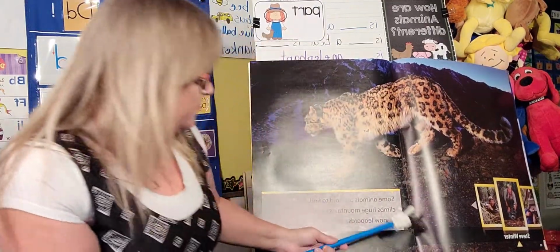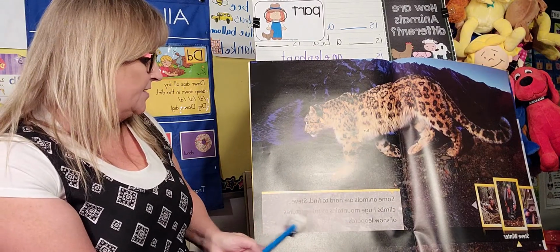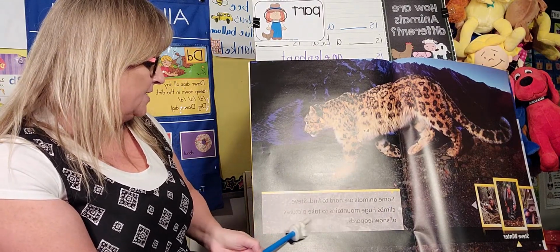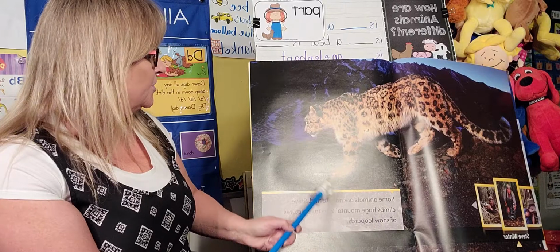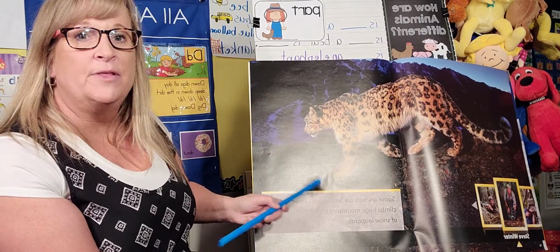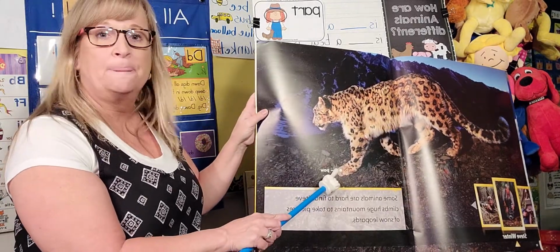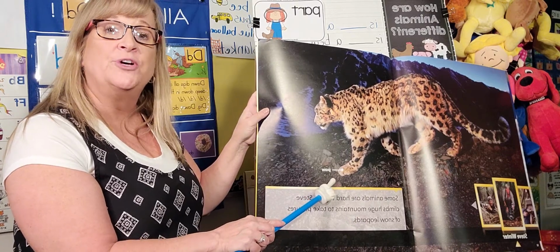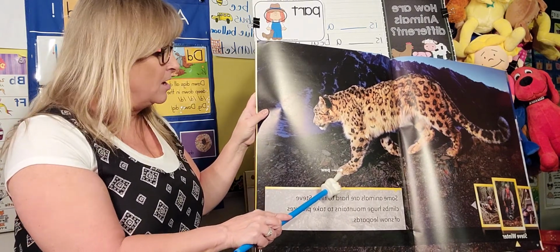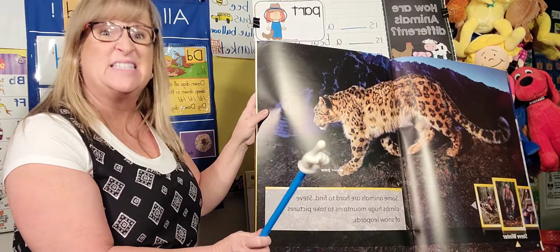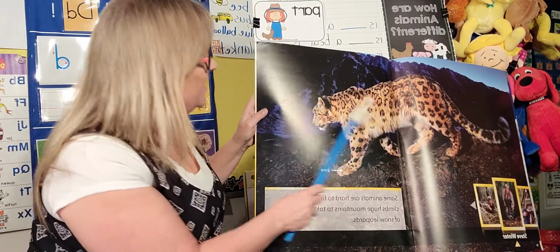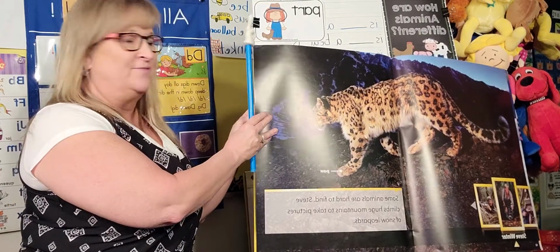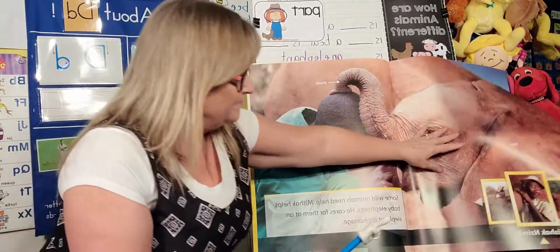Steve Winter. Some animals are hard to find. Steve climbs huge mountains to take pictures of snow leopards. So here's the leopard's paw. So that's another word for foot, isn't it? Foot and paw, those would be synonyms. That means they mean the same. And then it has fur. It looks so soft and furry.